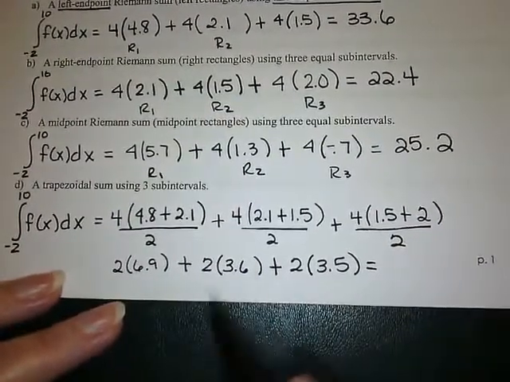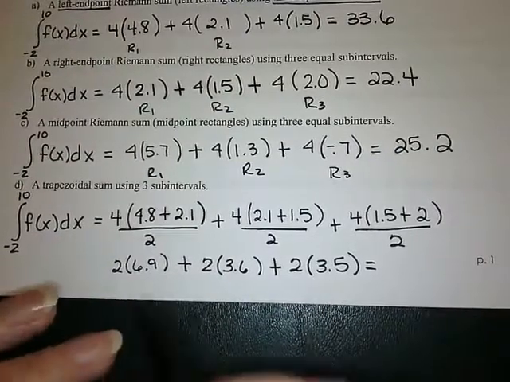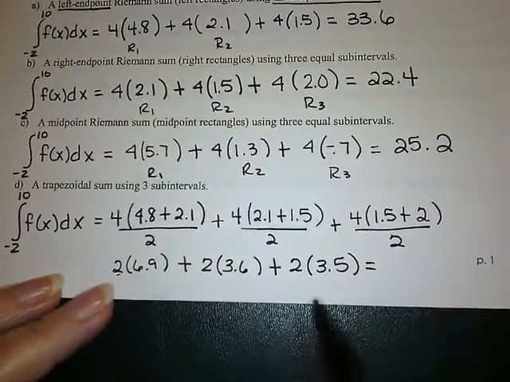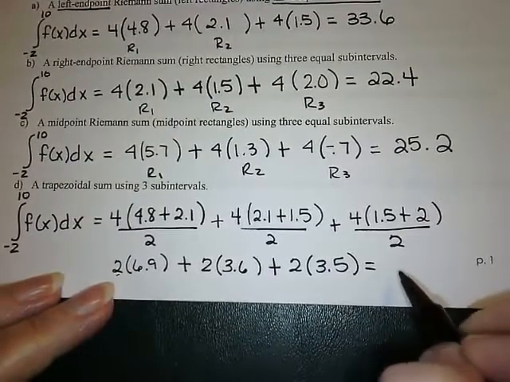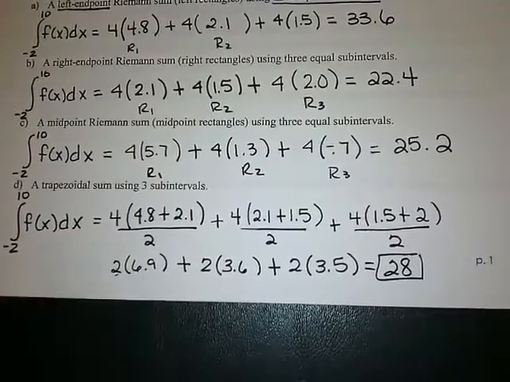And then you can just go ahead again, put this in the calculator. 2 times 6.9, 2 times 3.6, 2 times 3.5. And you end up with 28 as your answer.